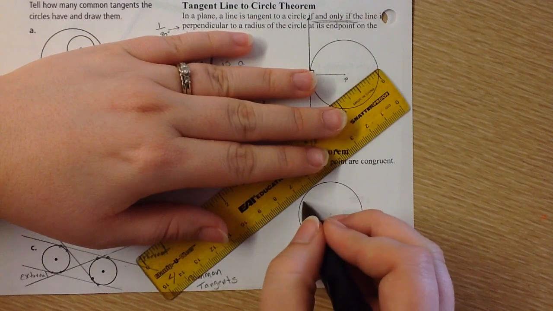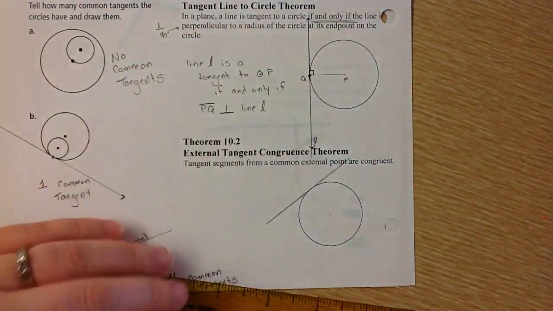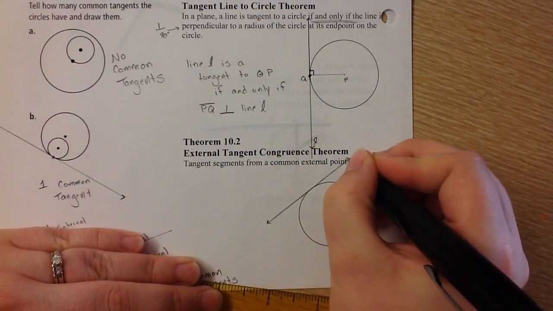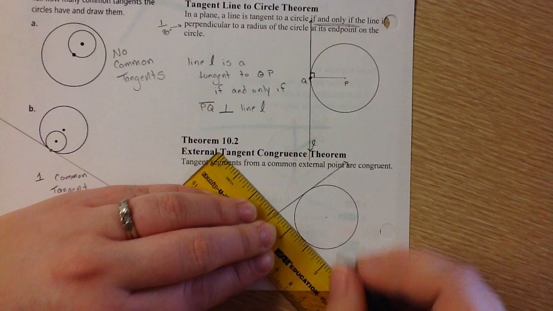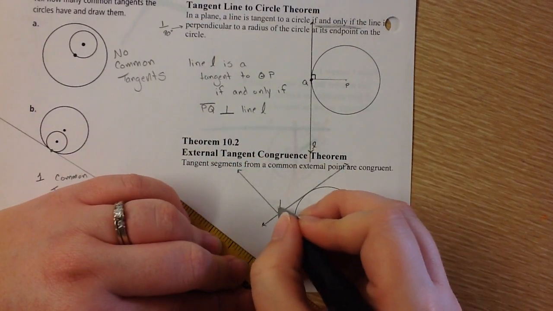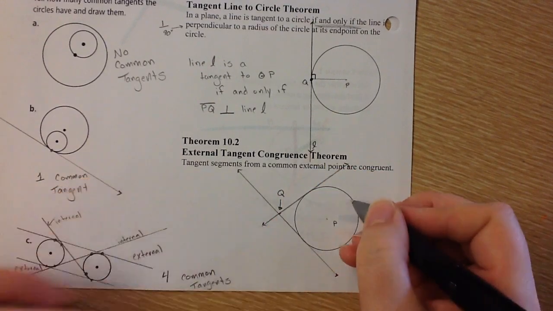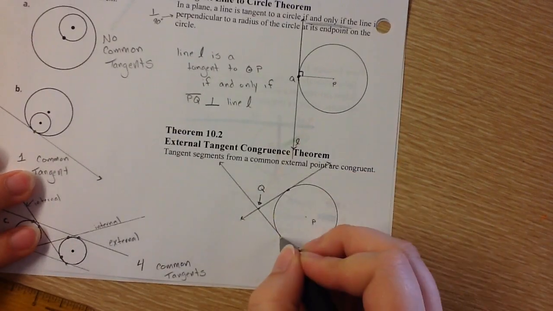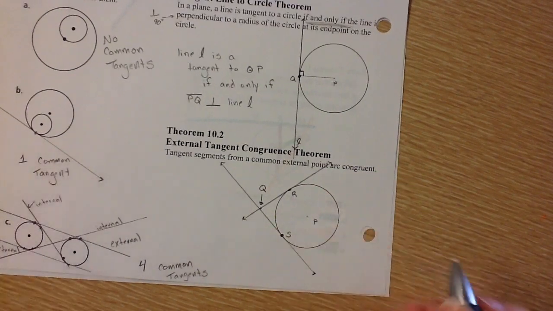Meaning, if I have a tangent here, and I have a tangent here, and they intersect at this point here. Let's call this point Q, circle P. Then here's my point of tangency. Let's call this point R. Let's call this point S.